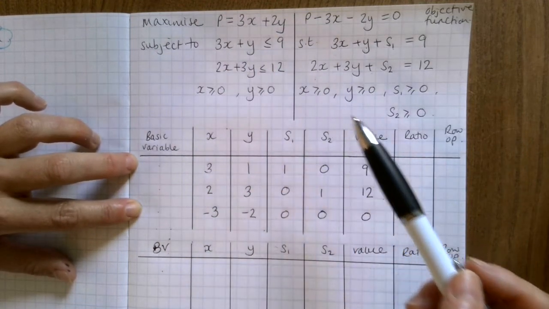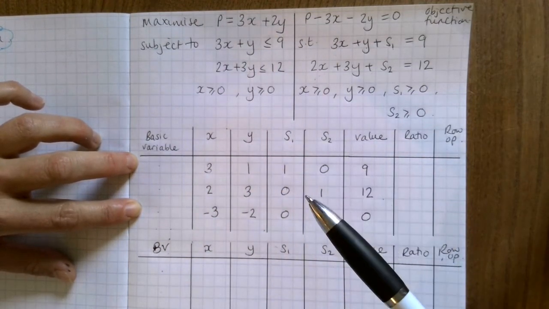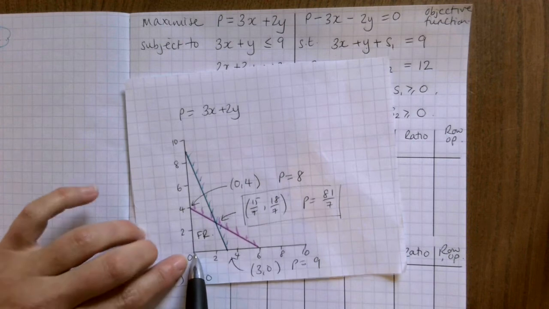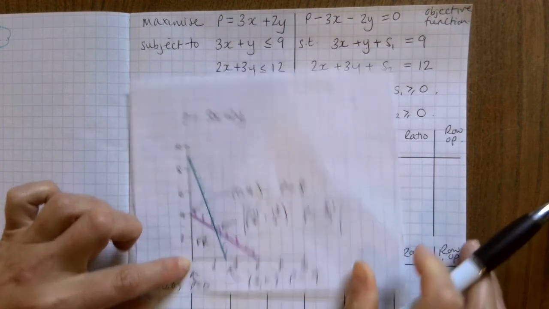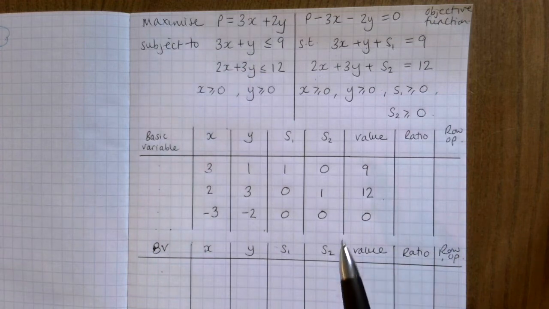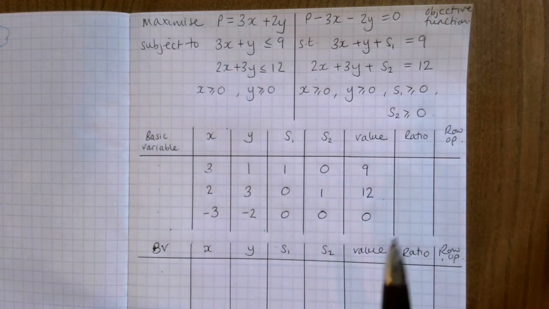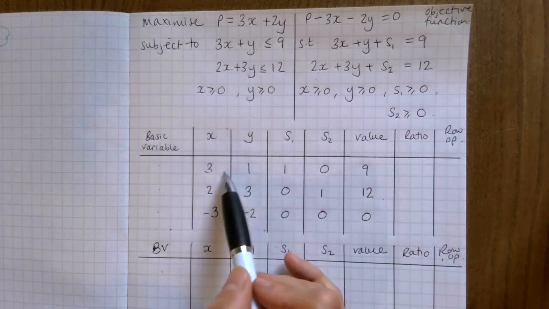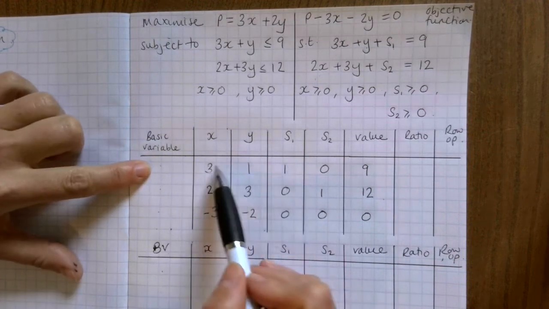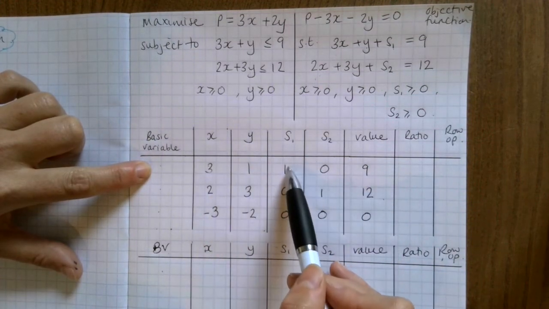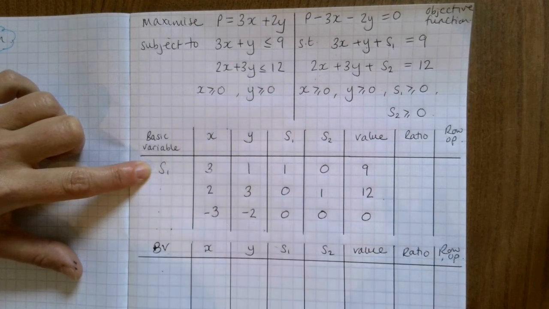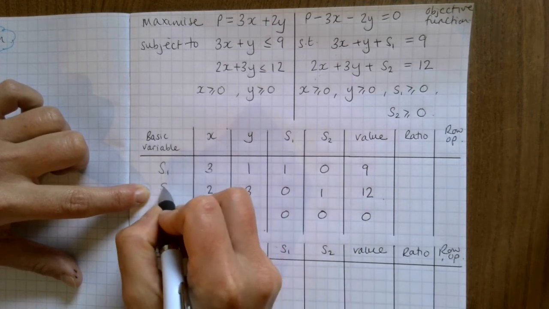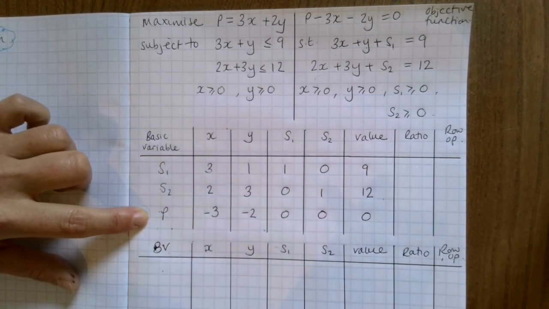Okay, now the basic variable is the next thing. Now the simplex method starts at the origin. So let me find my graph. If we go back to the graph, it starts down here. Okay, so when x and y are 0. So the basic variable is the only variable that's non-zero, basically, in each row. So at the start, when x is 0 and y is 0, for this row, the basic variable is S1. For this one, obviously at the start, x and y are 0, it's S2. And for this one, it's P. Okay.